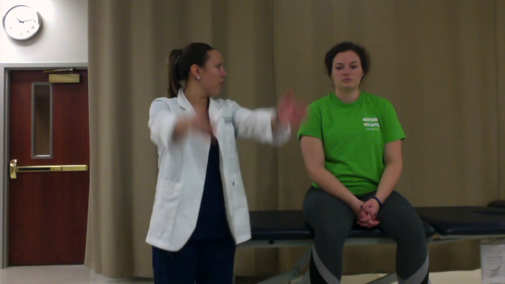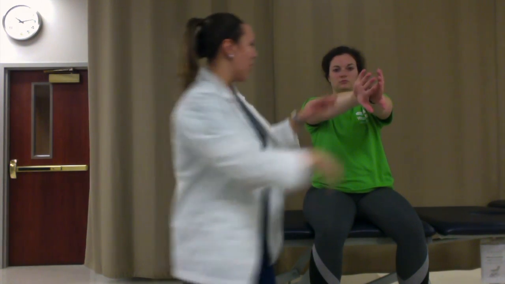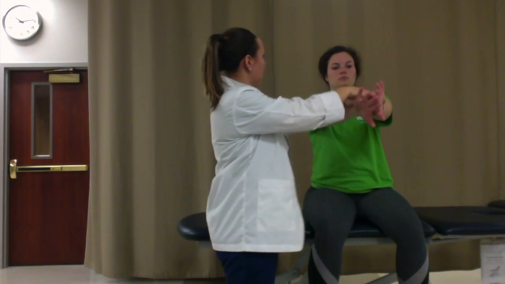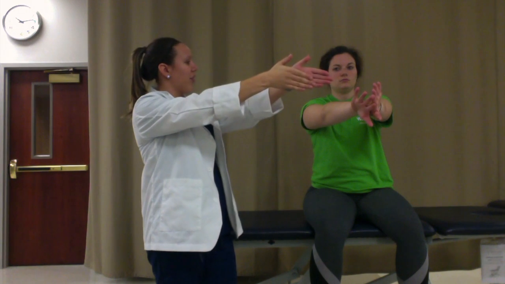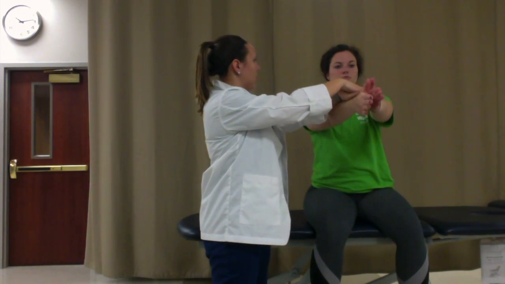Now I'm going to demonstrate the O'Brien's active compression test. Can I have you raise your arms out for me and place your thumbs downward? Now I'm going to apply a downward force distally and resist me. And now can I have you bring your thumbs straight up? Same distal force. I would ask her if she felt the pain worse with thumbs down. That would make this test positive. And I would ask her if she felt the pain superficial or deep.